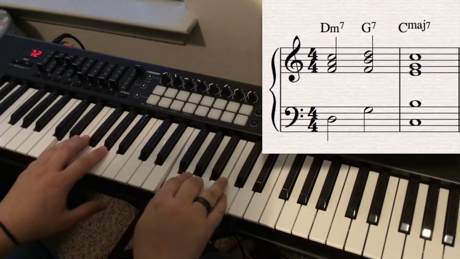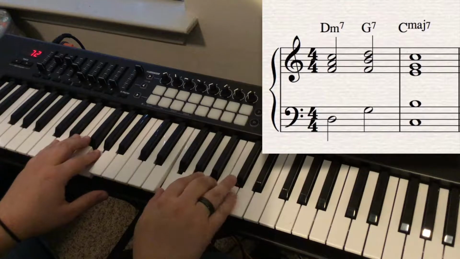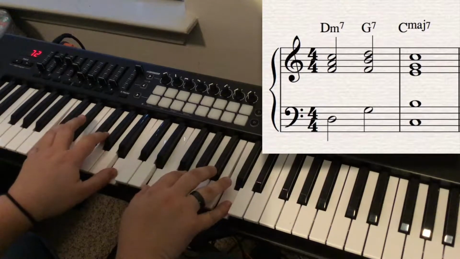Let's start off by just playing a normal 2-5-1 in the key of C major, where the chords are going to be D minor 7, G7, and C major 7. You can see in this example through the voice leading that the 7th resolved down and the 3rd resolved up.